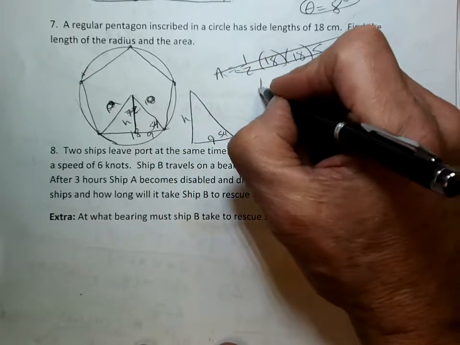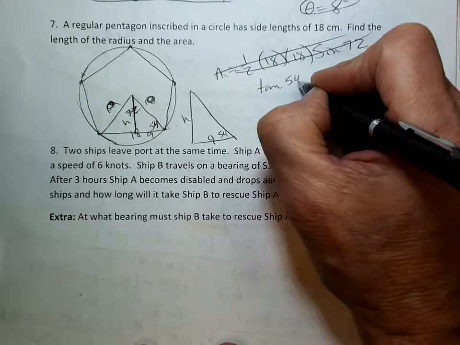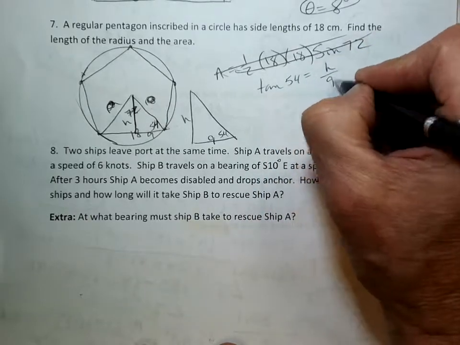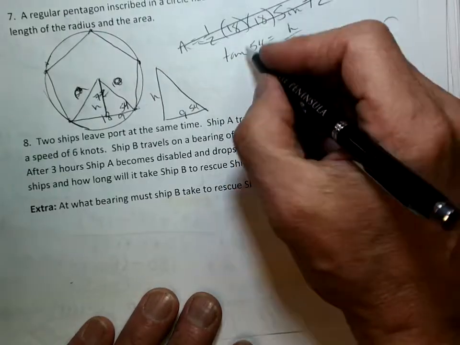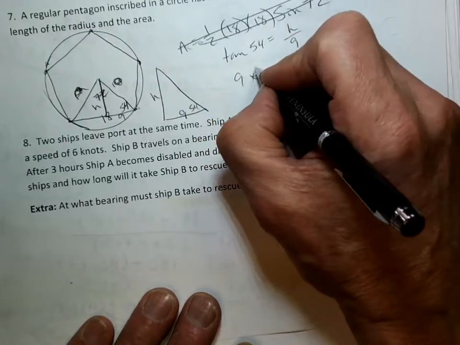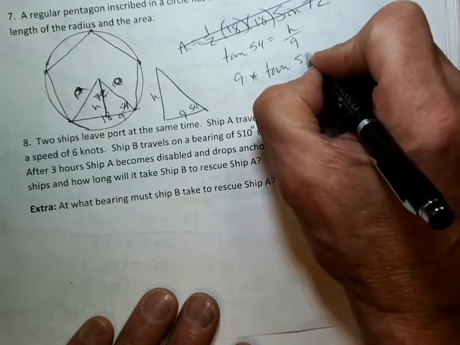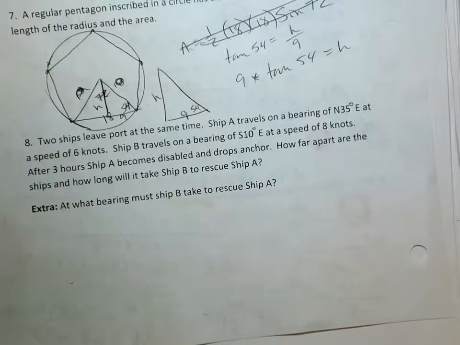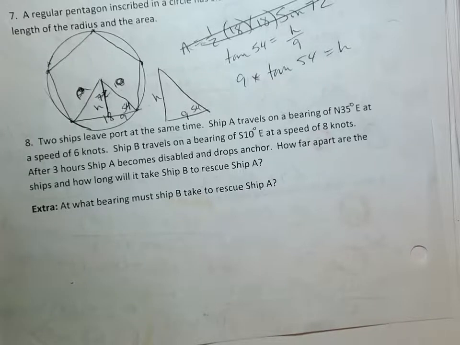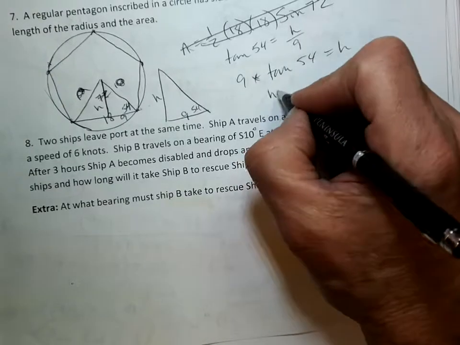So I'll use tangent of 54 equals H over 9. Multiply up: 9 times the tangent of 54 equals H. Sarah saves the day again. 9 times the tangent of 54, and I get about 12.4.